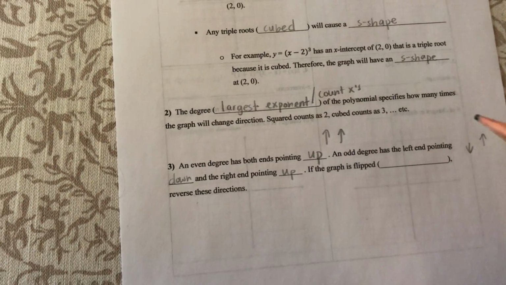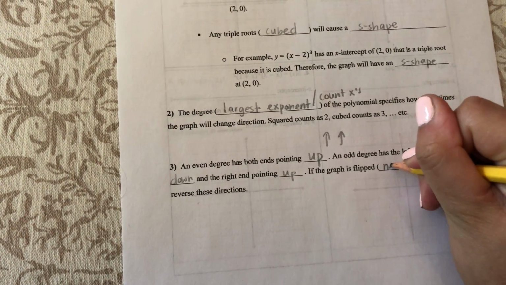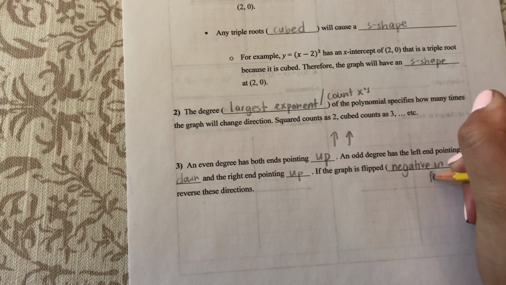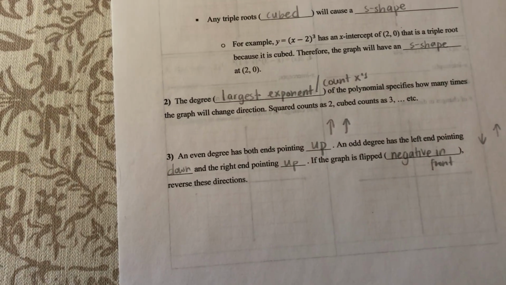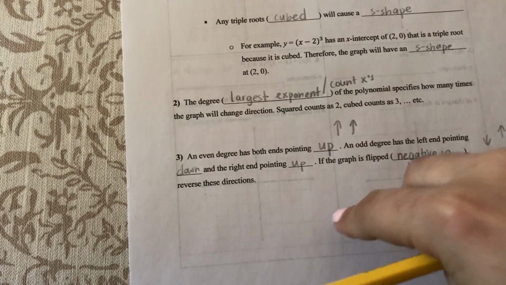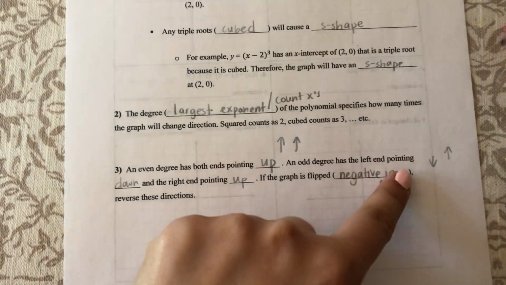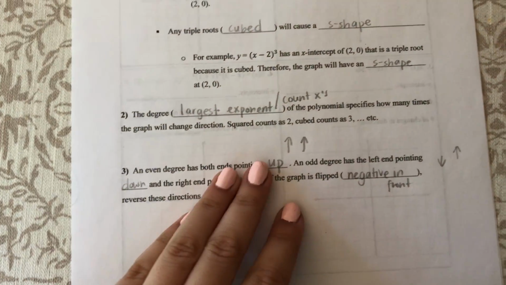If your graph is flipped, meaning that there's a negative in the front of the equation, we've talked about these before, then you're just going to reverse these directions. So if we have a negative with an even degree, both are down. And if we have a negative in the front of the equation with an odd degree, then we're going to have left up and the right arrow pointing down.